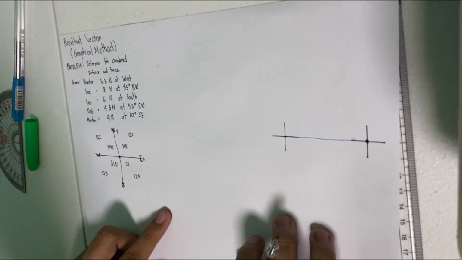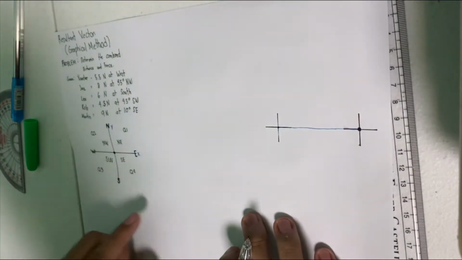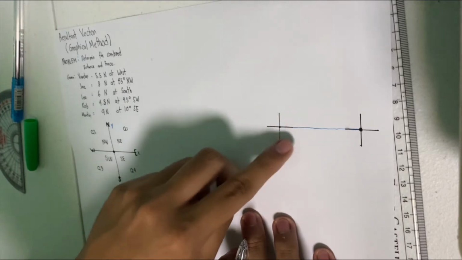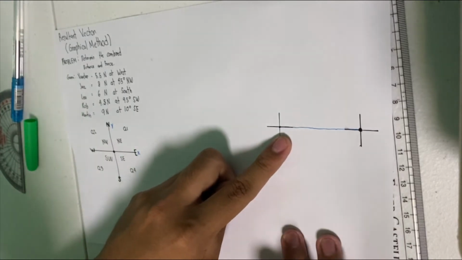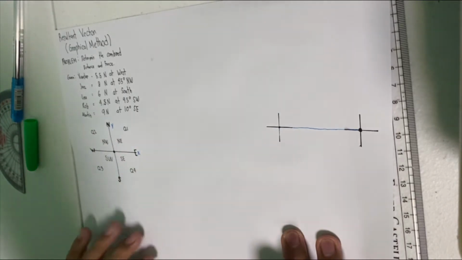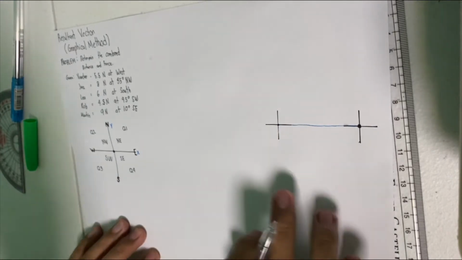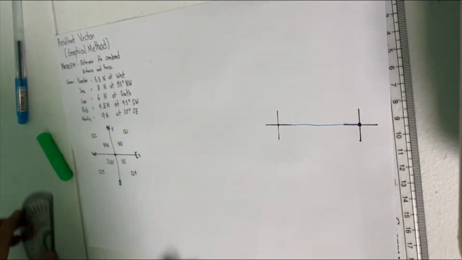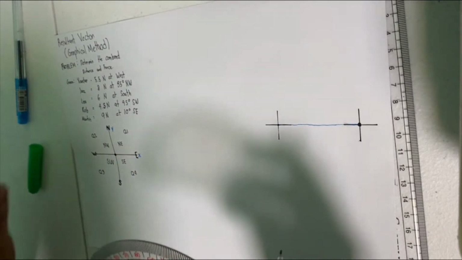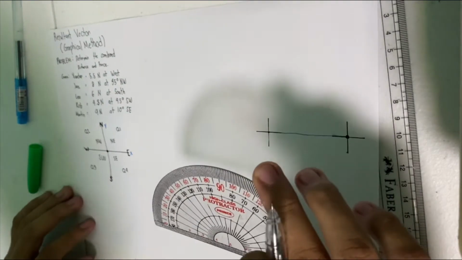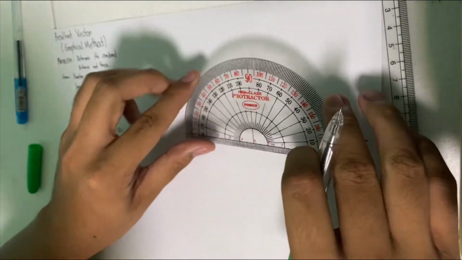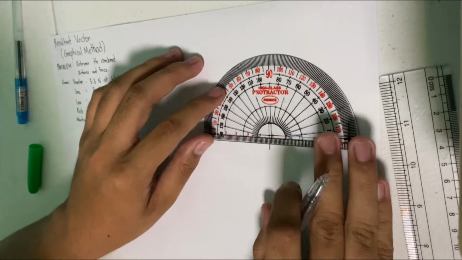So where is the northwest? Here in quadrant 2. As we can see, the new x and y axis is here, this part. We need the protractor because northwest is at 35 degrees. So we need to find 35 degrees. This is the proper way to use the protractor.